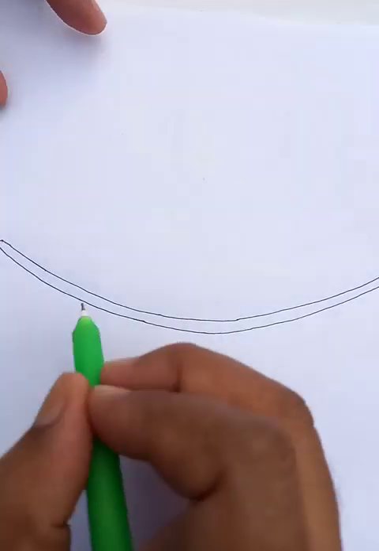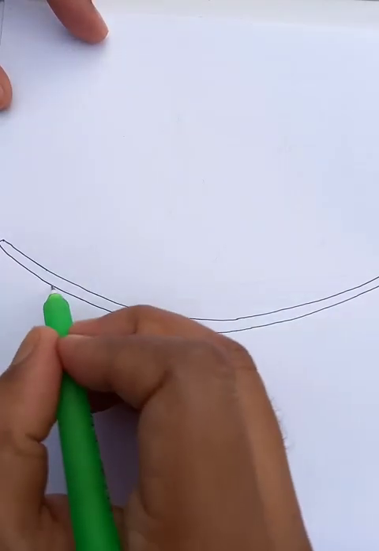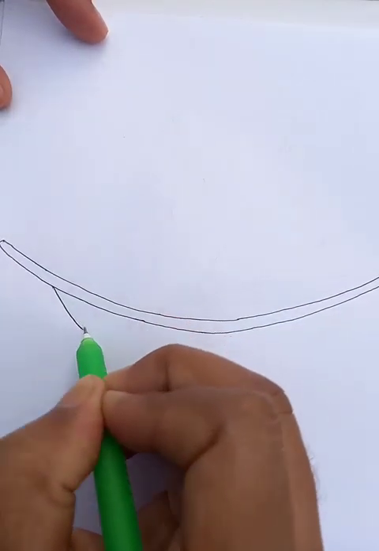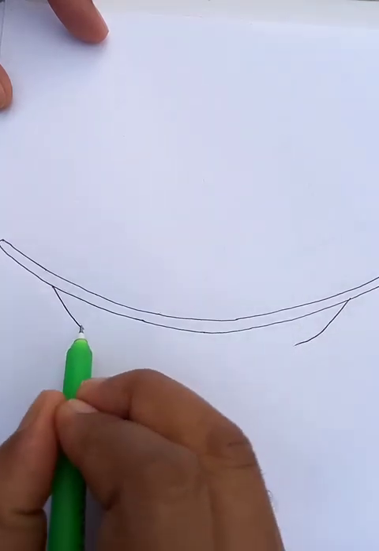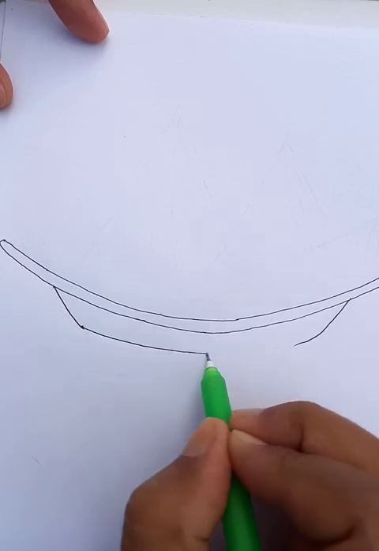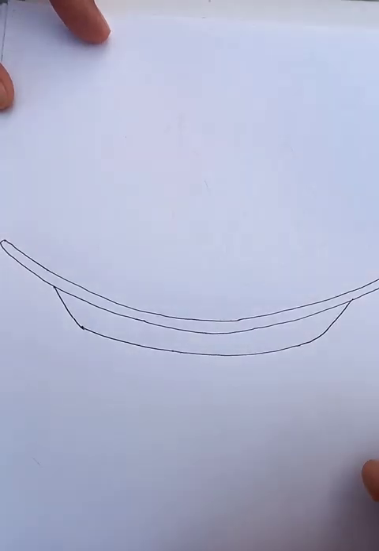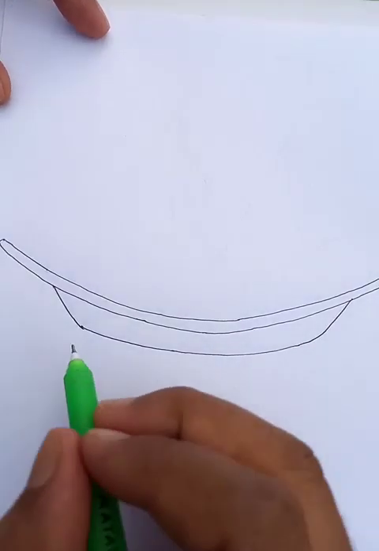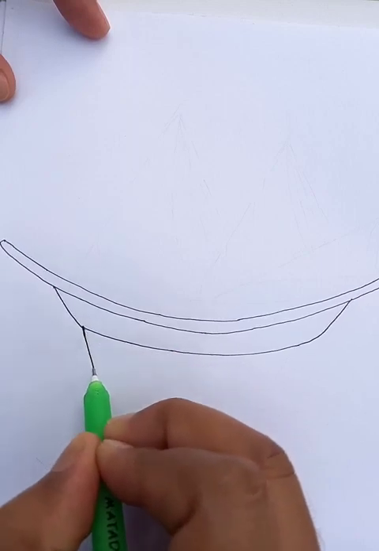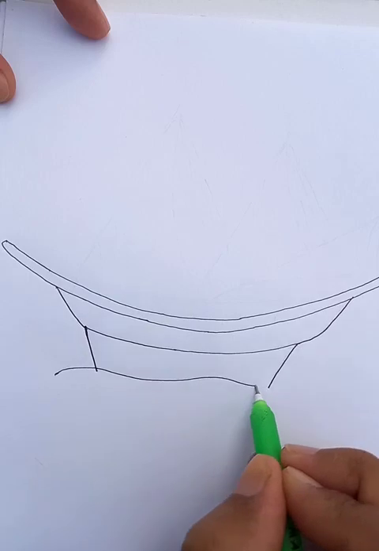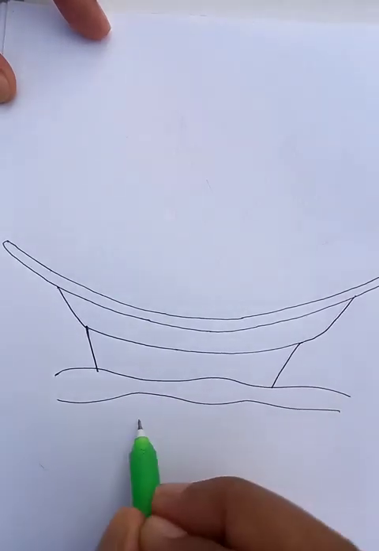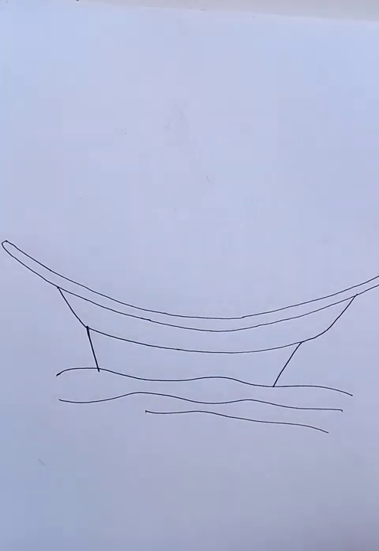All right. Then we're going to draw another line, and from this side too, and the connections here. Another straight line just comes to the water. You can see the waves of the water.